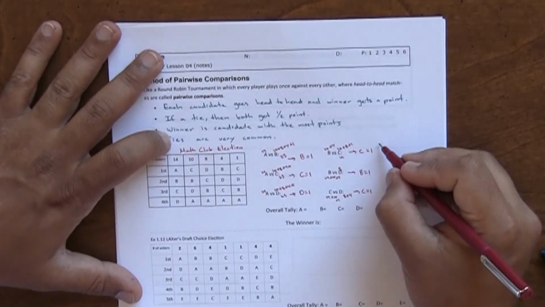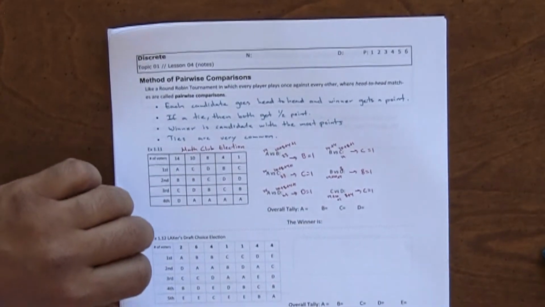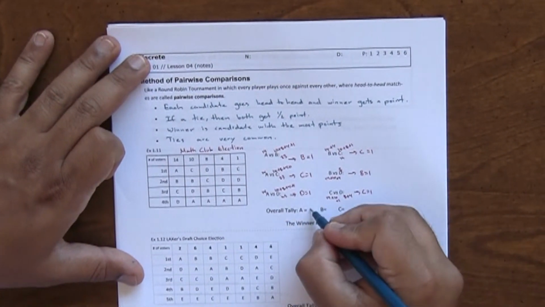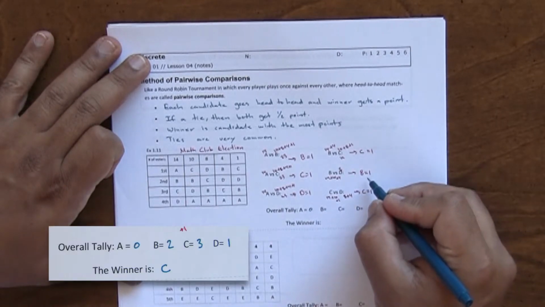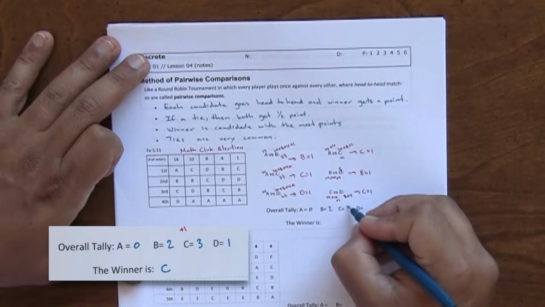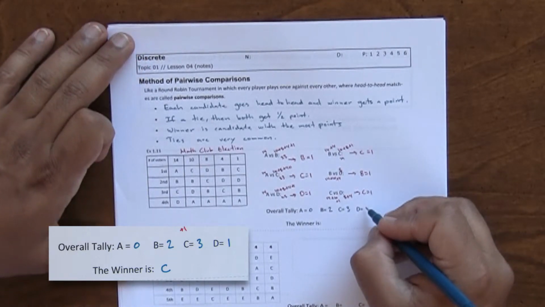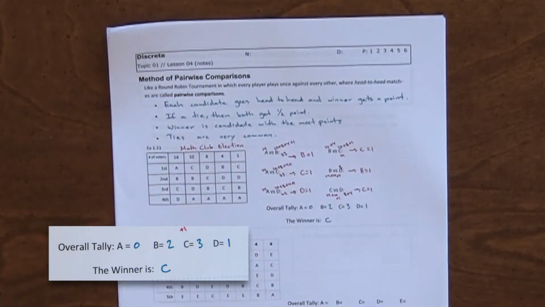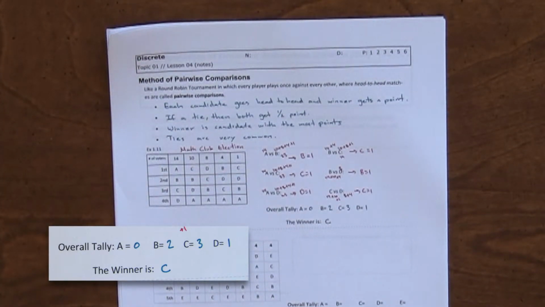Now, to determine the overall winner, here's the tally. A won 0 times, B won twice, C won 3 times, D won once. So the winner is C. They won the most head-to-head competitions.